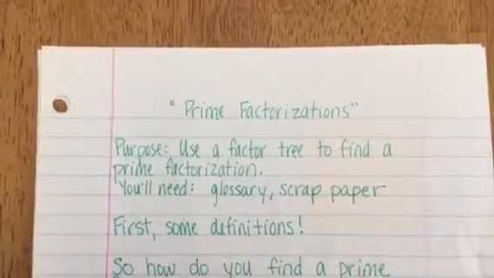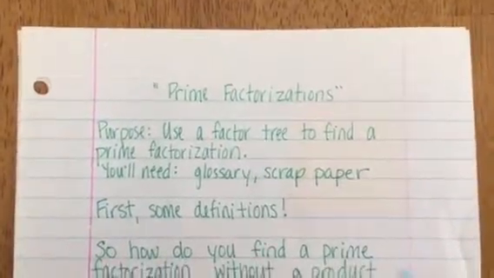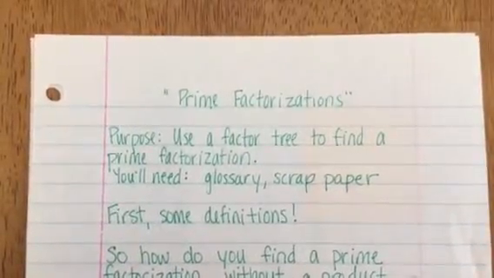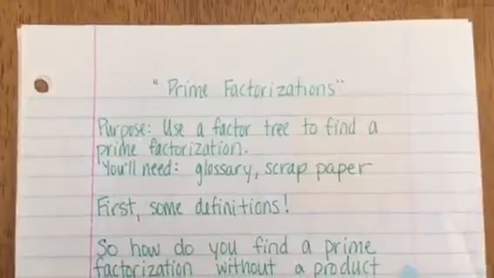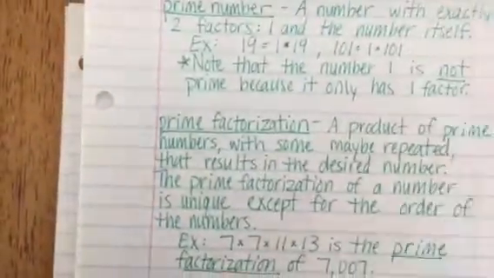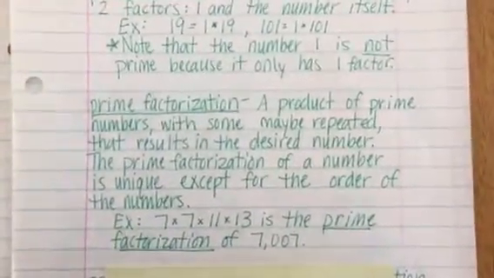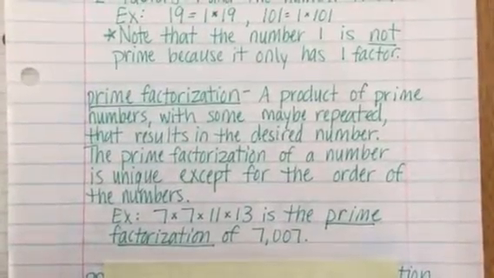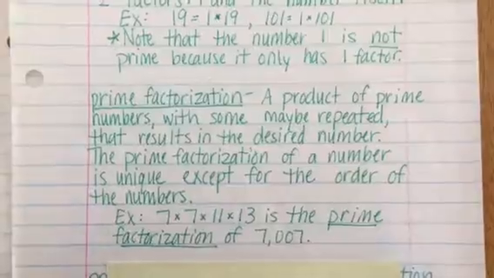There's a lot of information in today's video, so please pause it, replay it, watch it as many times as you need, because I'm going to be moving really quickly. We're going to start with some definitions. First, you'll need the definition for prime factorization. There you have it there. Pause it, copy it down, and come back when you're ready for the next one.